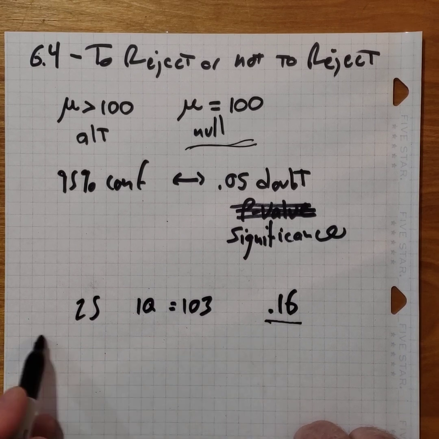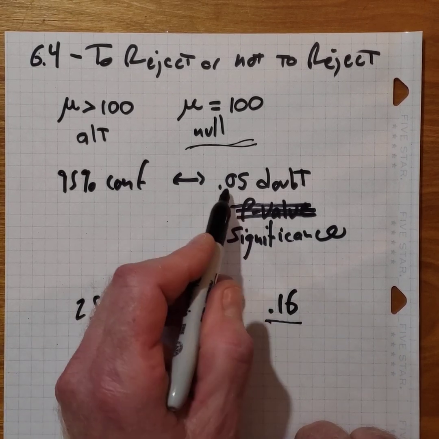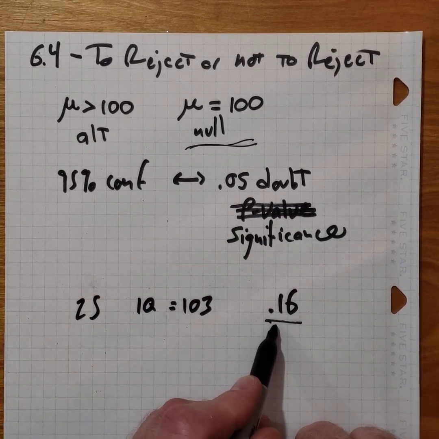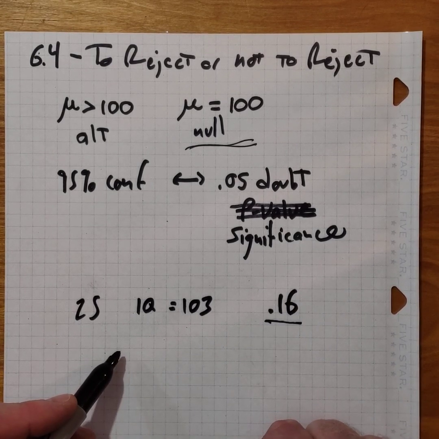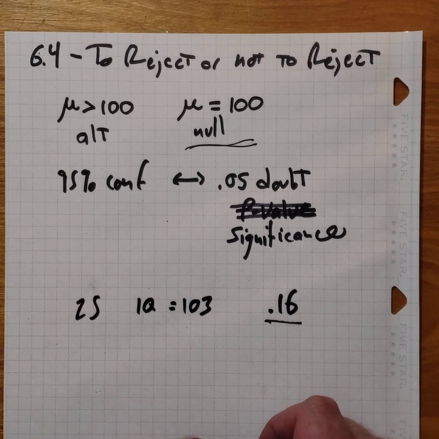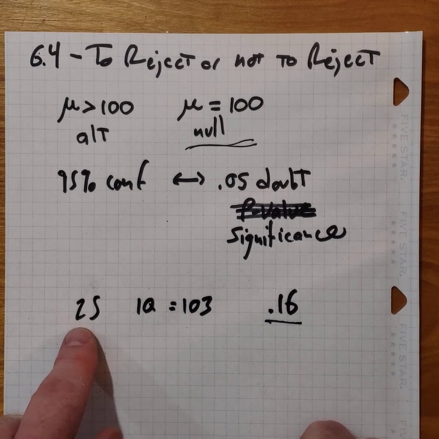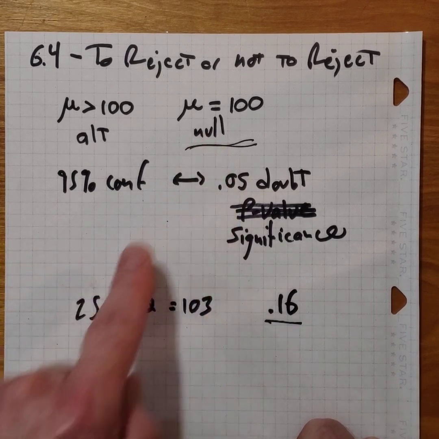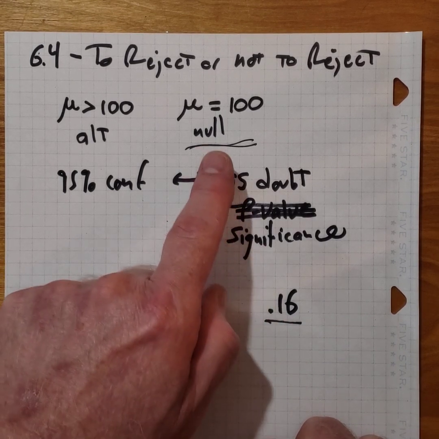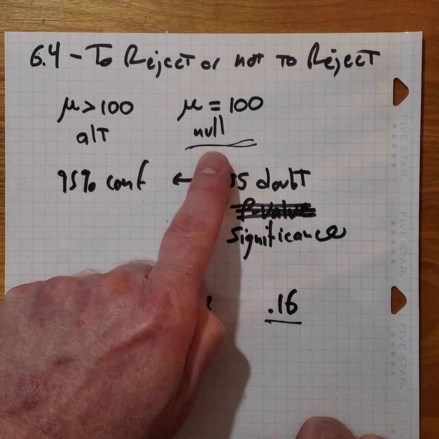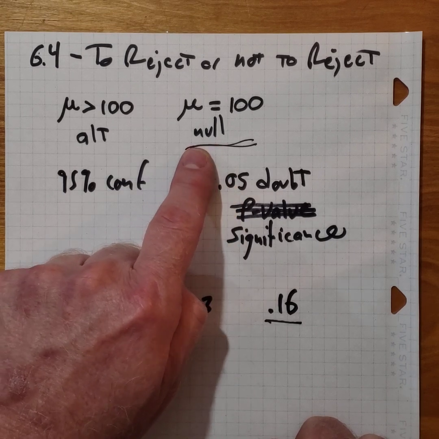So this is not good enough. We're only allowing 5% doubt. We get 16% doubt here. So that's not good enough. So we would say we do not have enough evidence to reject the null hypothesis, right? Because even if the null hypothesis is true, this result is going to happen 16% of the time. That's not sufficient evidence to reject the null hypothesis. So we fail to reject the null hypothesis.